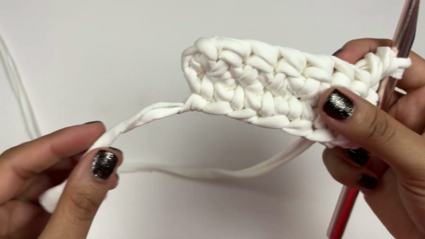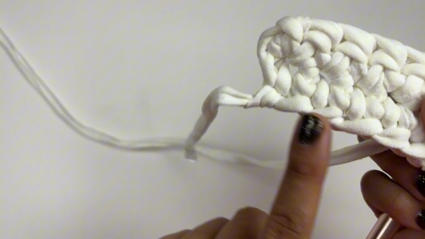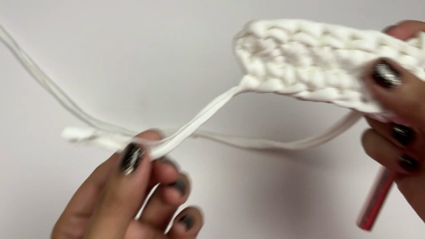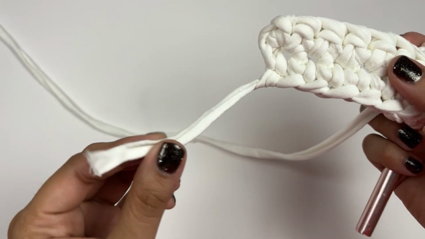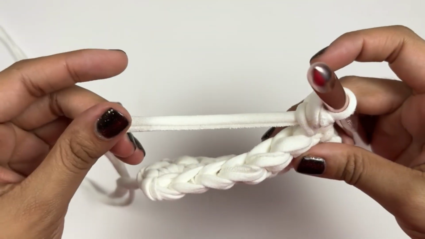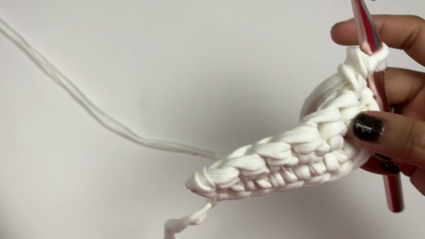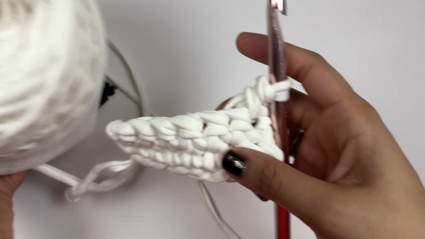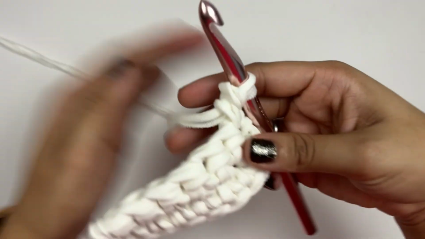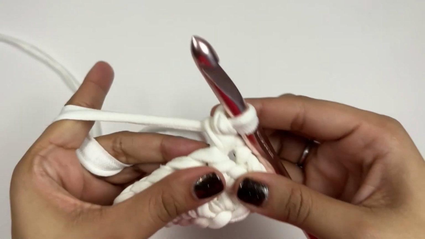This is what we call a tail. It is the end that you leave at the beginning and end of your project. This is the working yarn. It's the end that comes directly from the skein of yarn, and like its name, it will be the end or the side of the yarn that you will be working with.